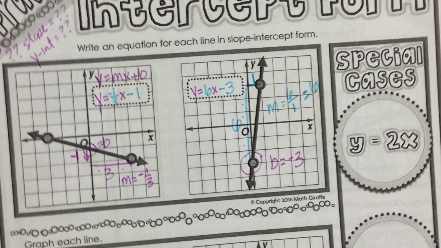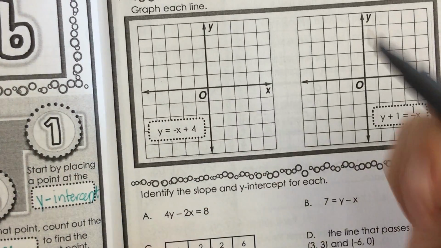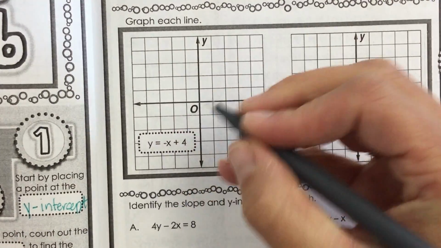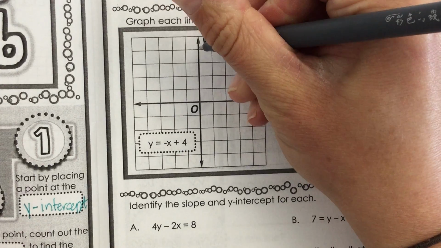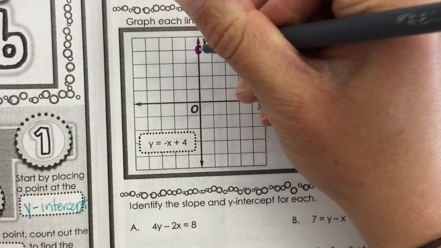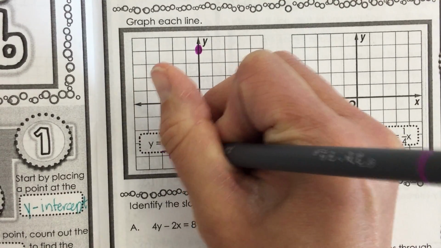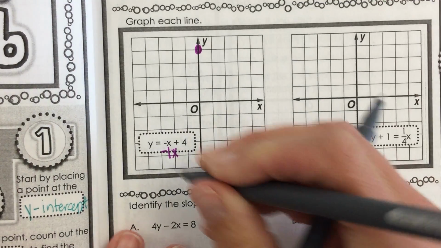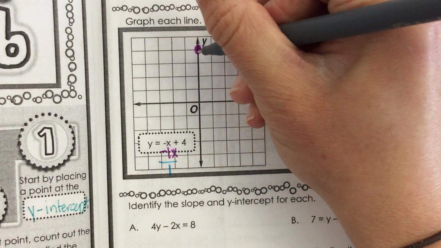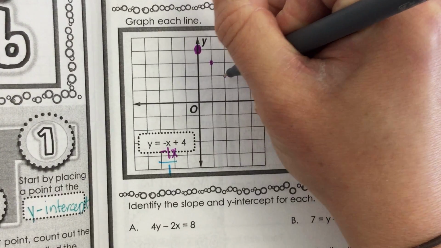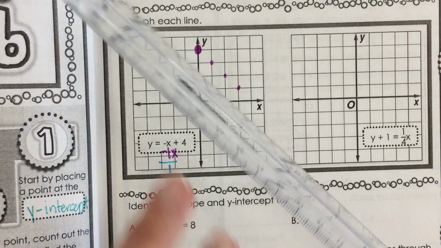Okay. Our next two, we're going to graph them. So this is kind of what we started with. So you could use those 3 steps from the left-hand page. There is a +4. That's where we're going to start. So I'm going to start at 1, 2, 3, 4. And then if you have a -x, this is actually a -1x. Okay? If you have a -1 and it's a whole number, just picture it over a 1. So this means I'm going to go down 1, right 1, down 1, right 1, down 1, right 1. And I'm going to connect those points.